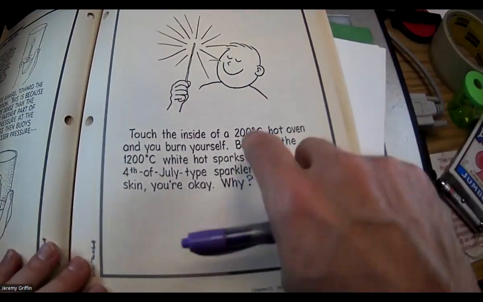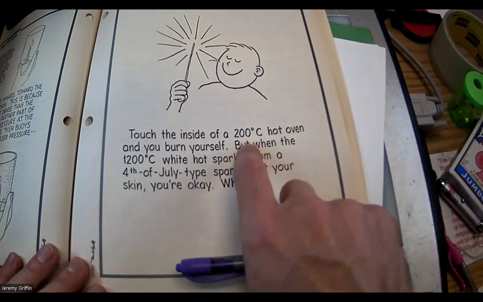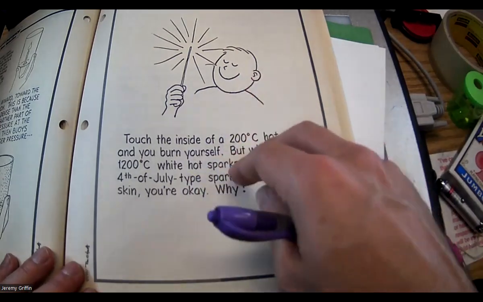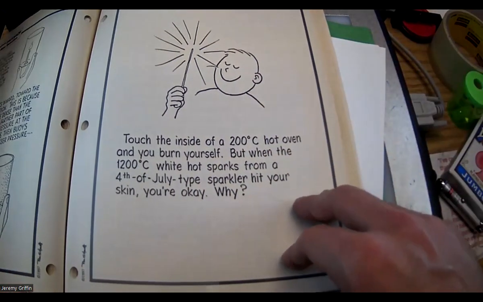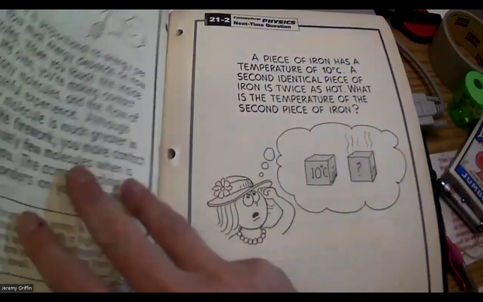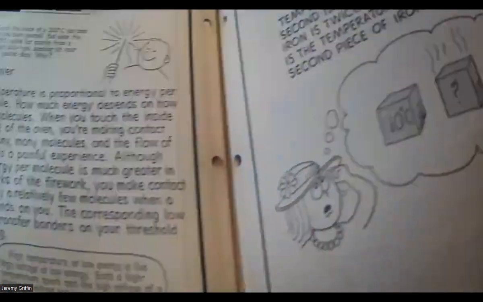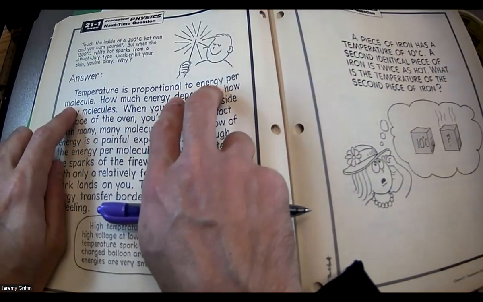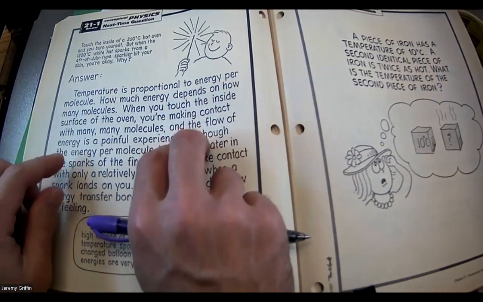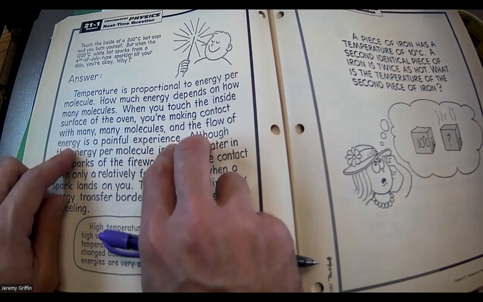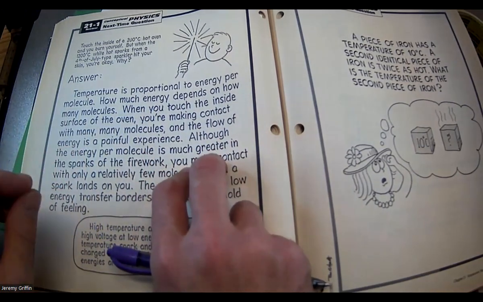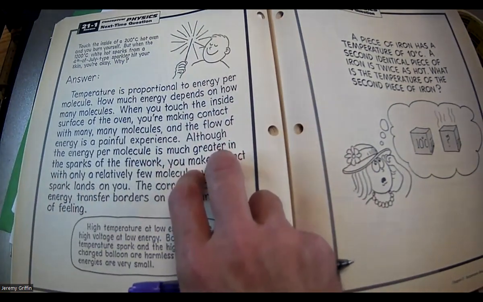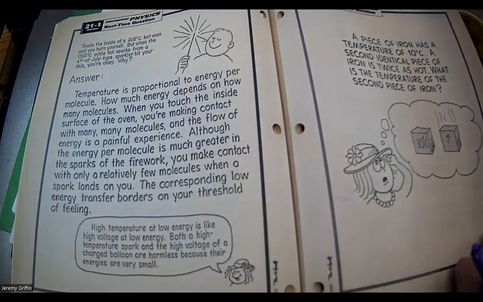This next one, we're going to sort of skip, I'll do this real fast. Inside of an oven at 200 degrees Celsius, touch that, you're going to burn yourself. But we've got this 1200 degrees Celsius sparkler. If you're hit by one of the sparks, you're usually okay, as long as it doesn't hit you straight in the eye. So why? The explanation is that temperature is like energy per molecule. When you're touching an oven, you're touching lots of molecules, so that's lots of energy. But a little sparkler has hardly any mass at all. We're talking about tiny sparks. So even though it's large energy per unit mass, it's hardly any mass, therefore hardly any energy.